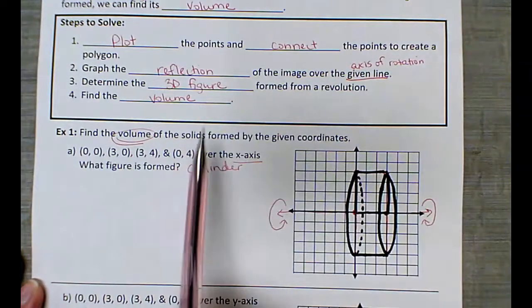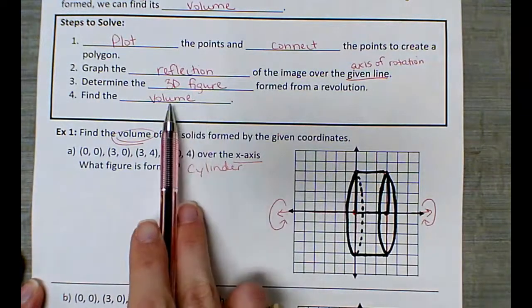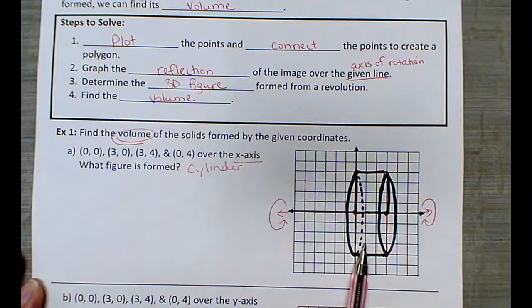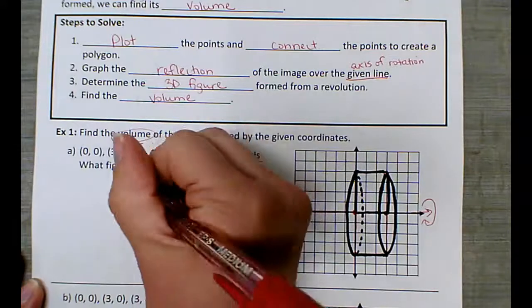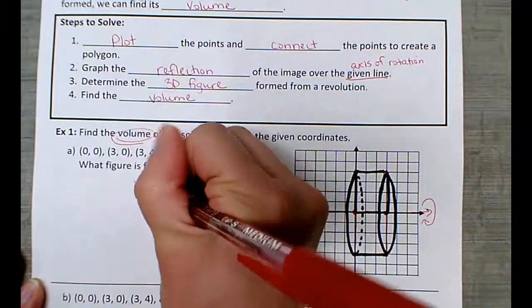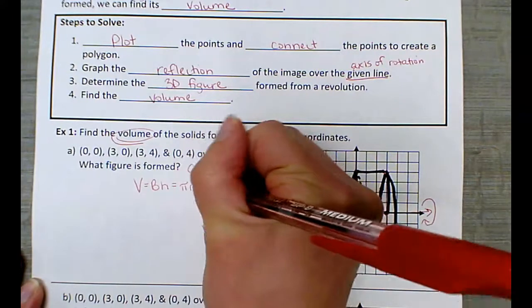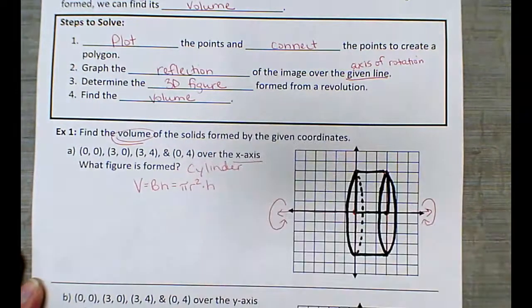And now that I know the three-dimensional figure that's formed, I can use the volume formula of a cylinder to calculate the volume of this solid of revolution. So my volume formula for the cylinder is the area of the base times the height. The area of the base is pi r squared because the base is always a circle in a cylinder.